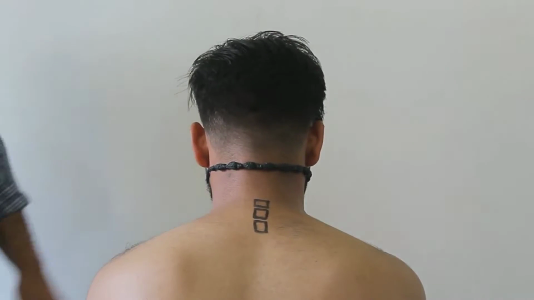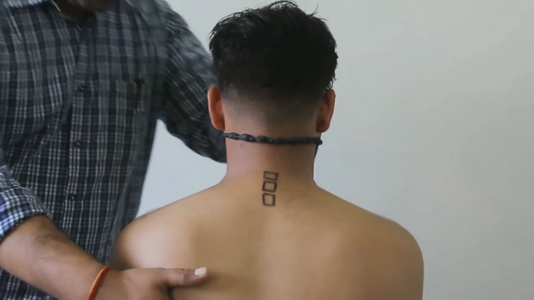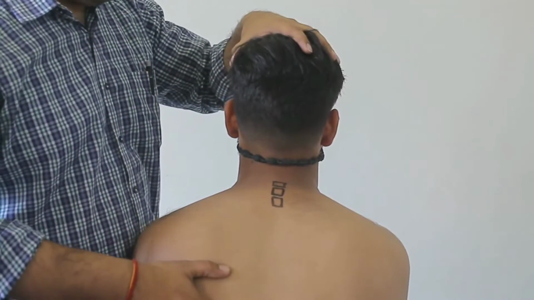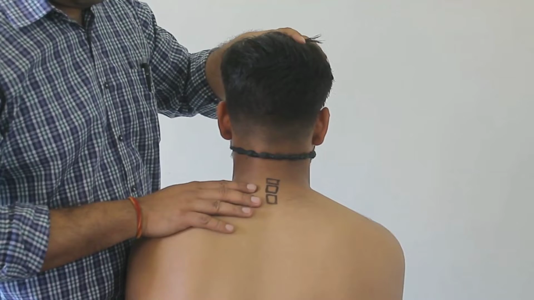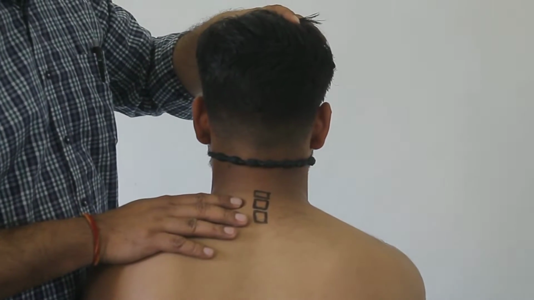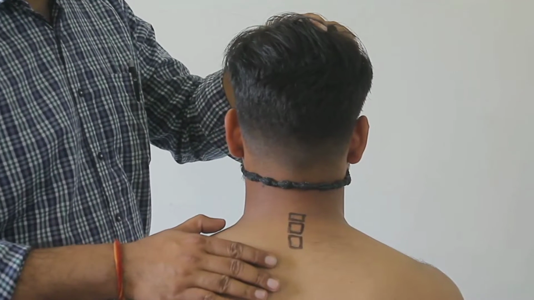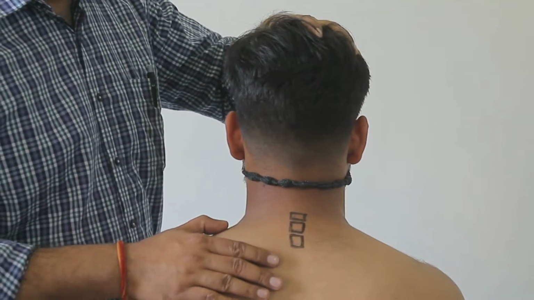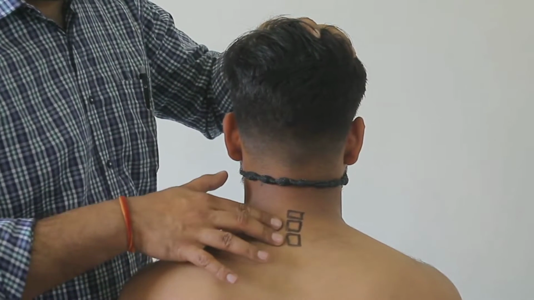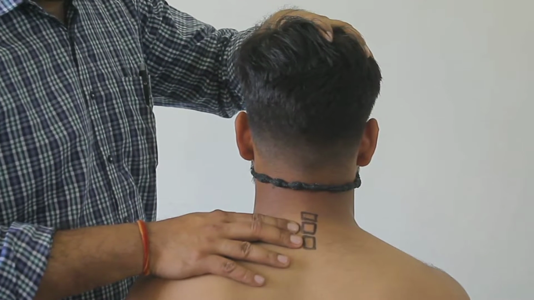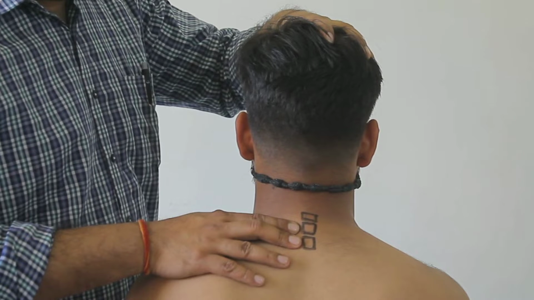The therapist now positions himself next to the patient and gains control over the patient's head with the anterior hand. The two palpating fingers of the other hand of the therapist are placed paravertebrally to the left of the assumed C7 and T1 spinous process.